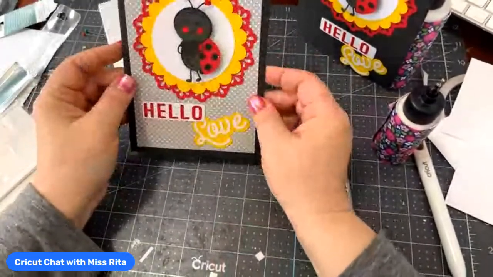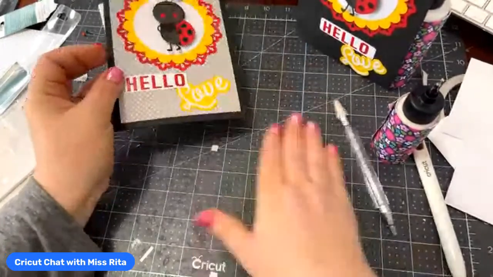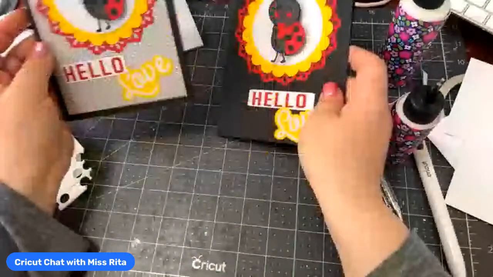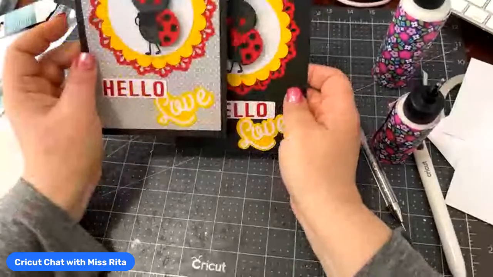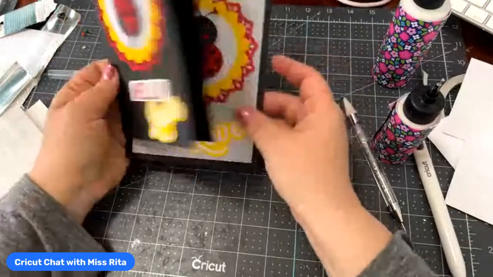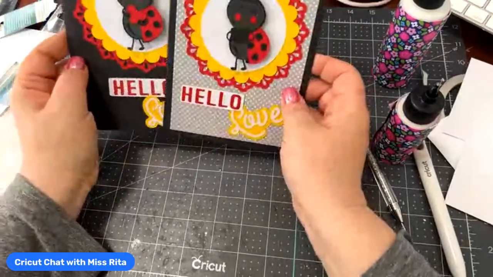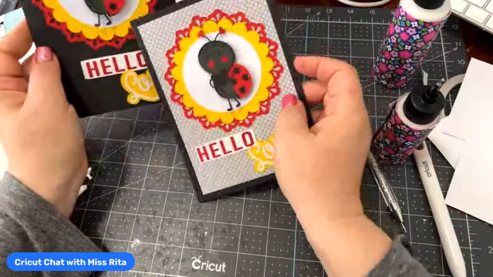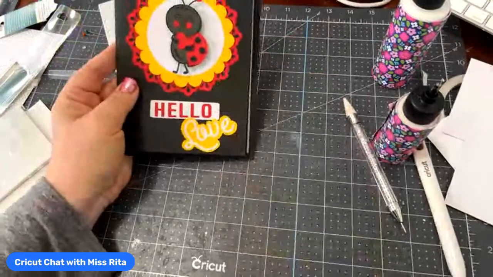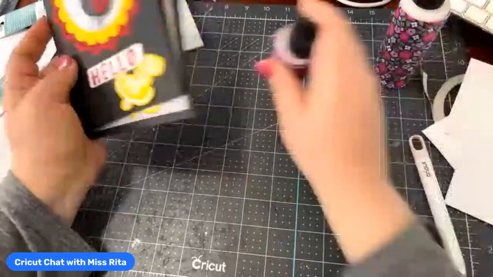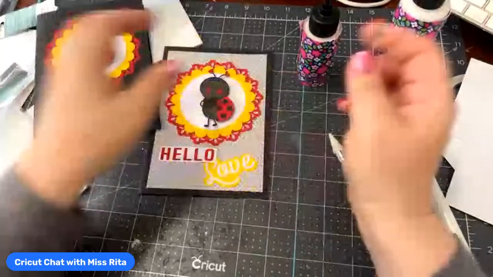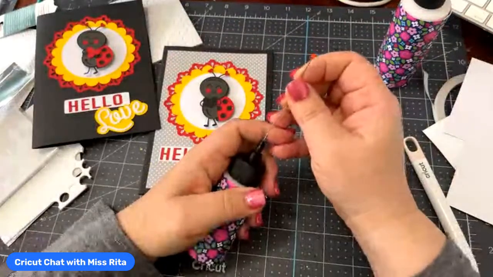I will make sure that you get the Design Space file for this. So this is with the mat. This is without the mat. I'm kind of liking the without the mat more, but I do also think that that gray there does give it, like, it really kind of subdues the yellow and the red. Without the mat, I think it kind of reminds me of McDonald's. I don't know why, because of the red and the yellow, I guess. But I don't know. You decide what you want to do, because this is your project.